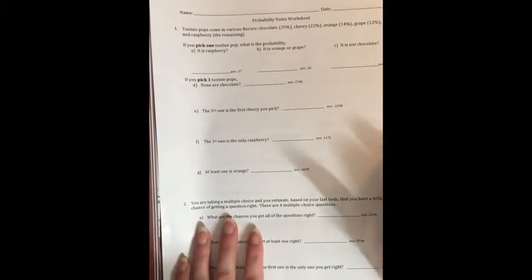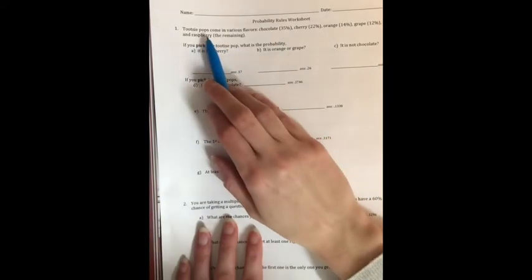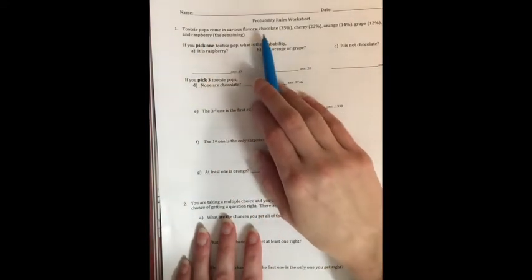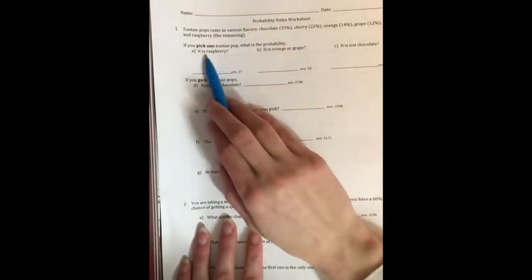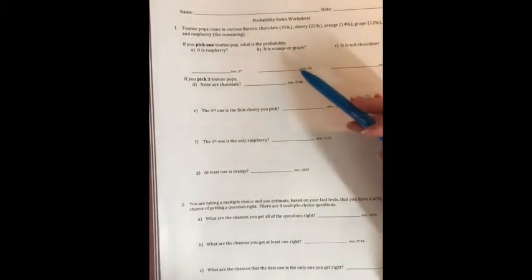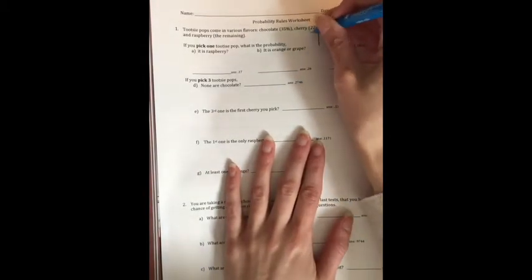Okay, so we're going to walk through this probability rules worksheet. It's talking about Tootsie Pops. They come in various flavors: chocolate, cherry, orange, grape, and raspberry. If you pick one, what's the probability it's raspberry? I'm just going to sneak in a table here.